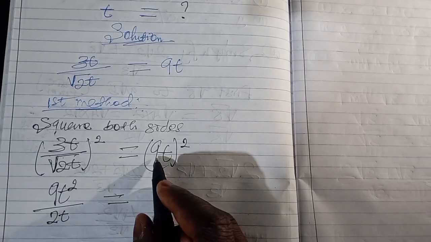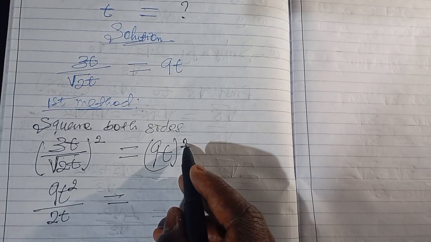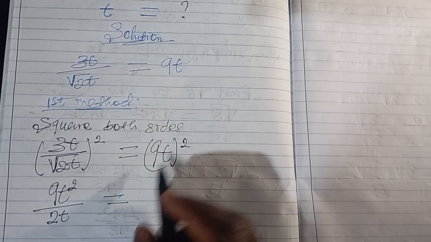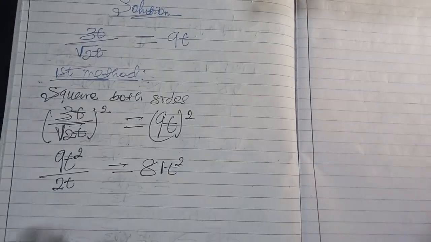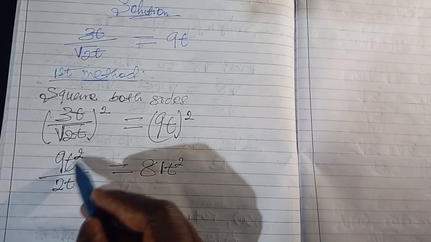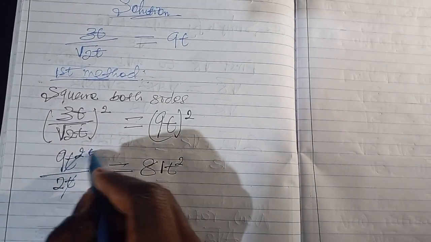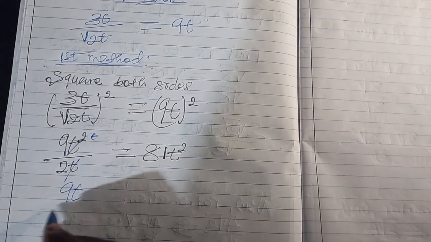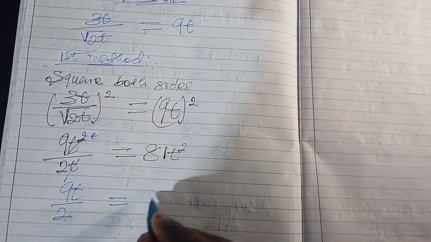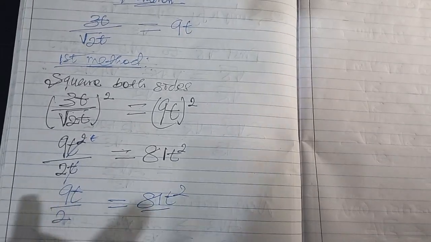This is equal to 90 raised to power 2, which is the same as 9 raised to power 2 multiplied by t raised to power 2, which is 81t raised to power 2. But we have t here. One of these t's will cancel, so we have only one t divided by 2. So we can now have 90 divided by 2 is equal to 81t squared. There is an invisible 1 here.